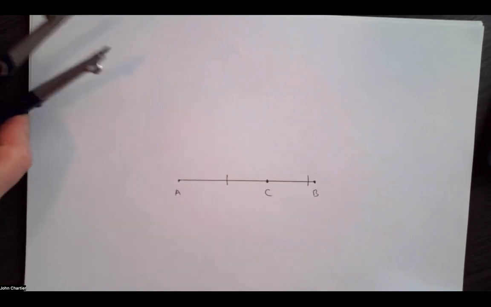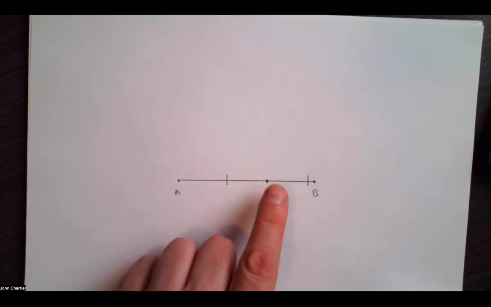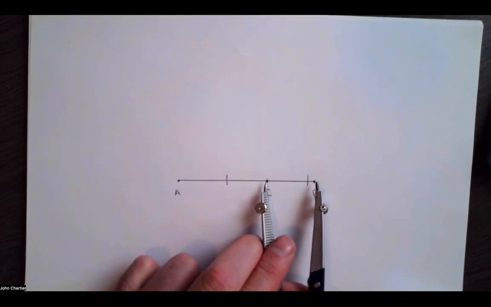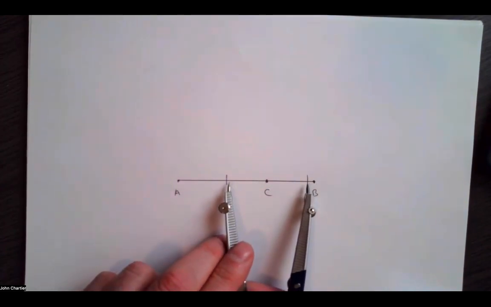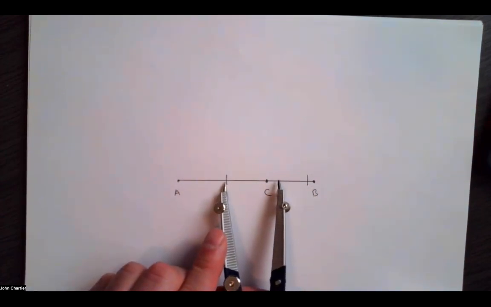So step number two says open up the compass to a radius larger than the distance from the point to one of the arcs. And this is that half distance again. So it needs to be larger than half of the entire distance between arc to arc. So I don't know, maybe that's fine.